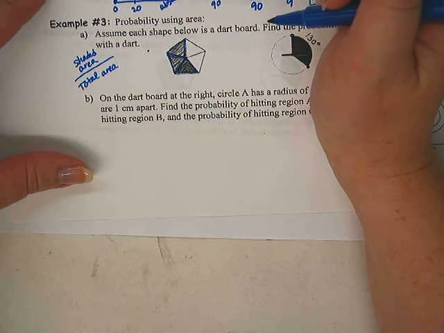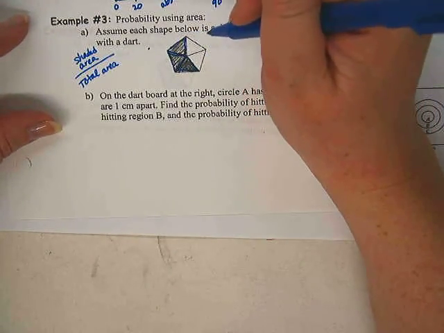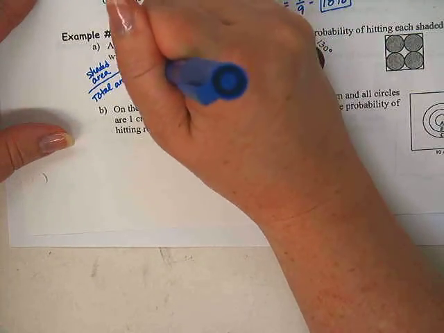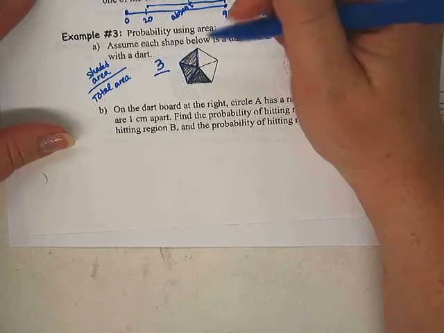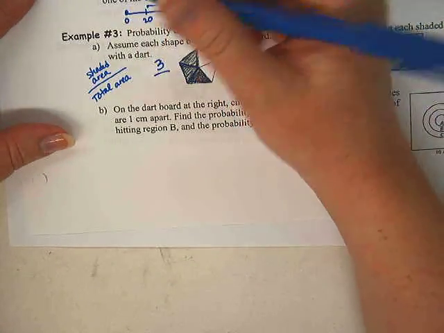Spencer? You can count triangles in it, and then there's 3 shaded and 2 non-shaded. Okay, so what do I do with those numbers? It'd be 3 over 5. Good. I was afraid when you said there were 2 non-shaded that you might accidentally tell me it would be 3 over 2. 3 shaded and 2 non-shaded. But he did it perfectly.